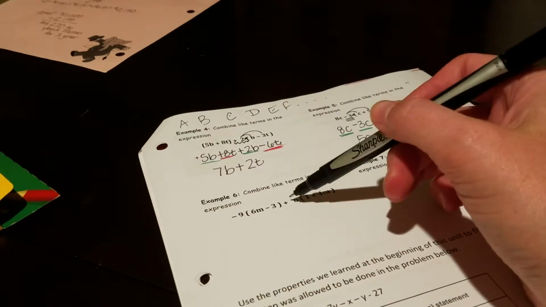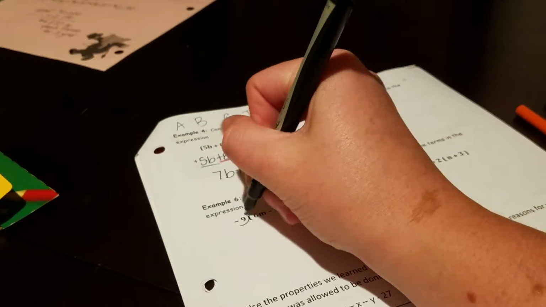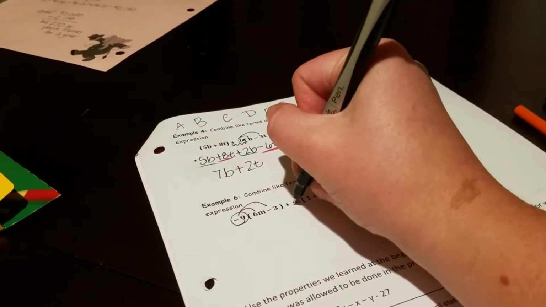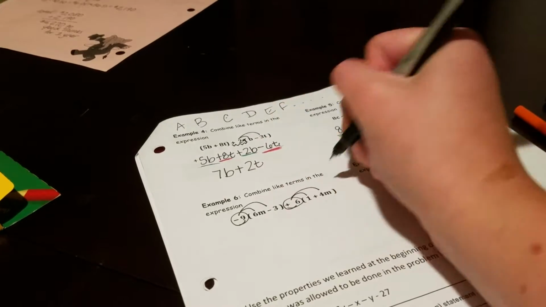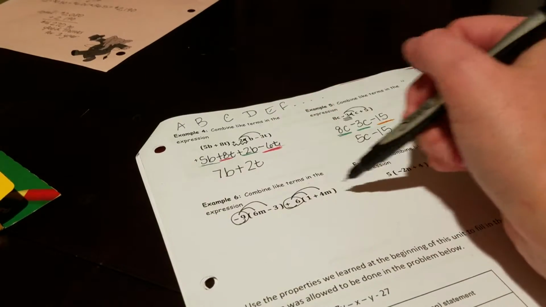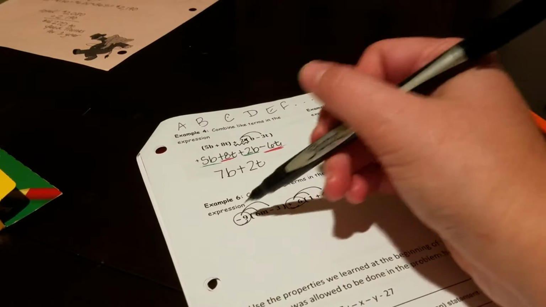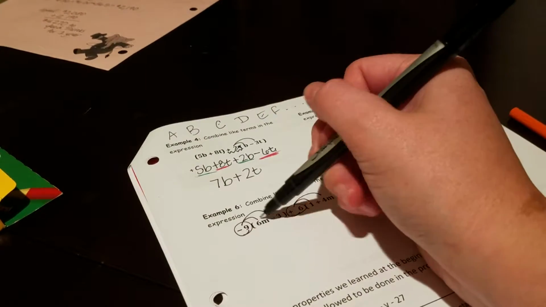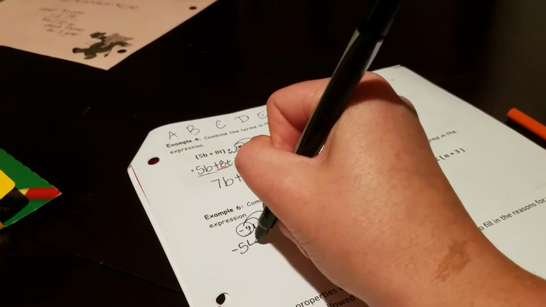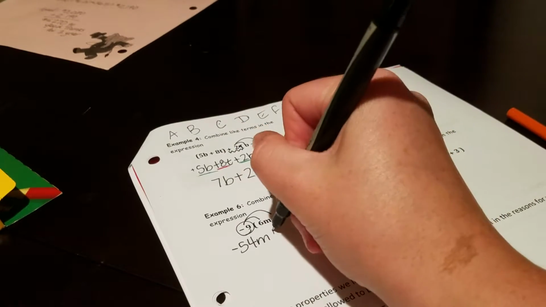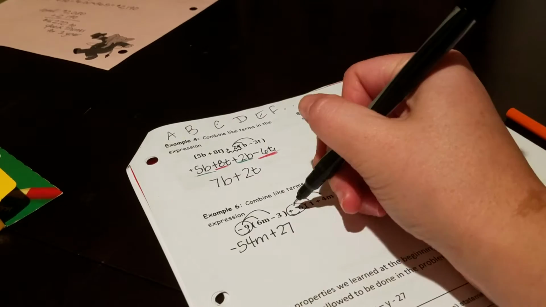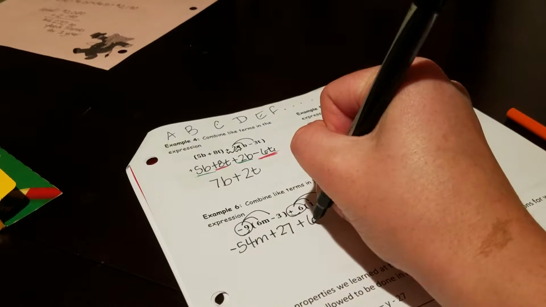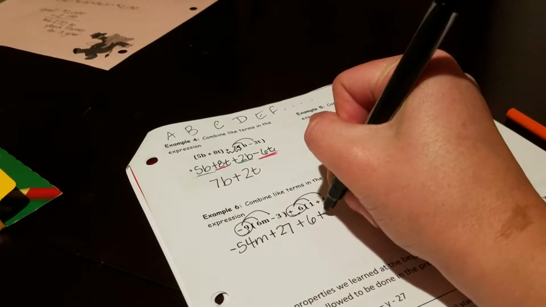This example here, we have to actually distribute twice. The first time the negative 9 is being distributed, and the second time it's the positive 6. Notice there are 2 different parentheses, so they only get distributed to what's in the parentheses next to them. Negative 9 times 6m, negative 9 times negative 3, positive 6 times 1, positive 6 times positive 4.